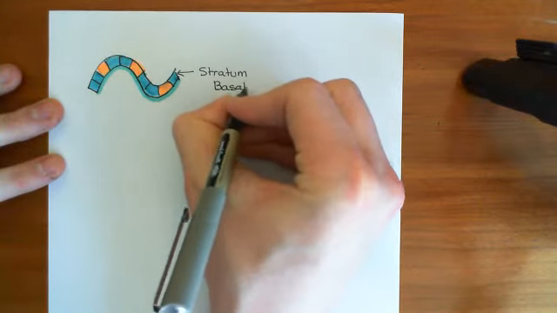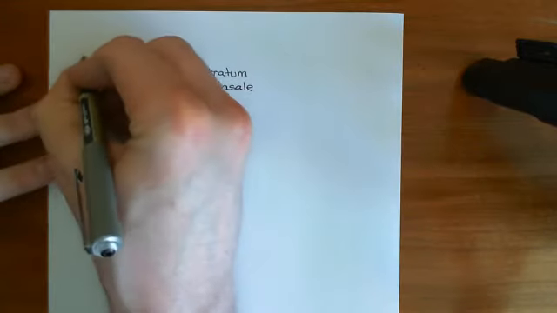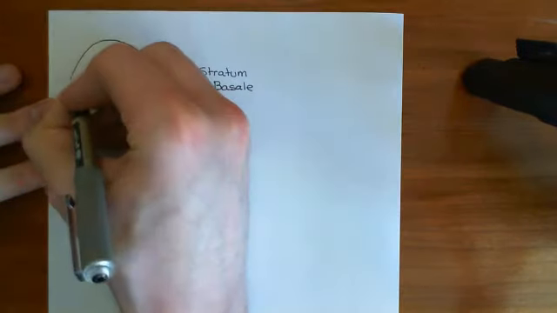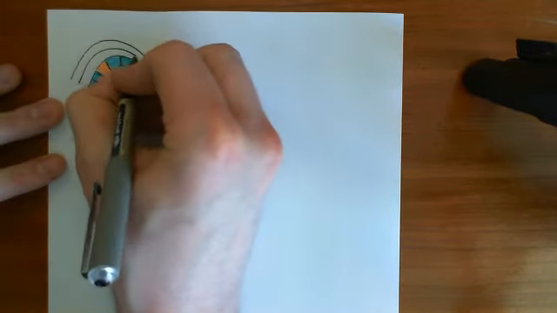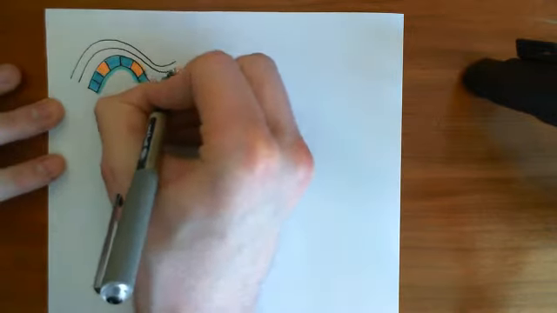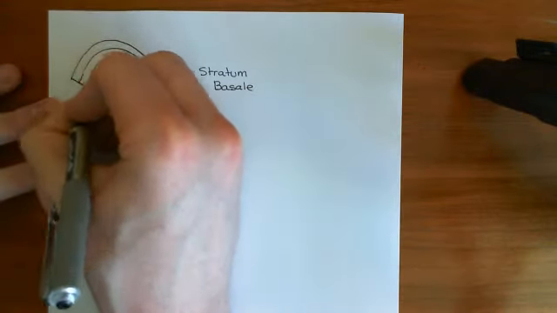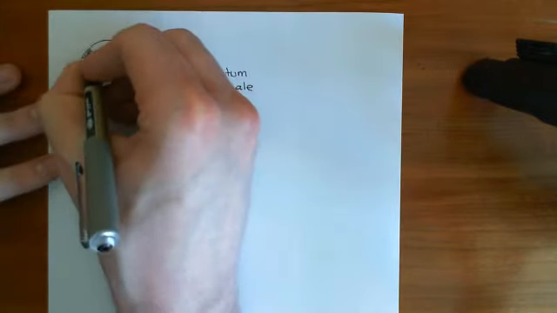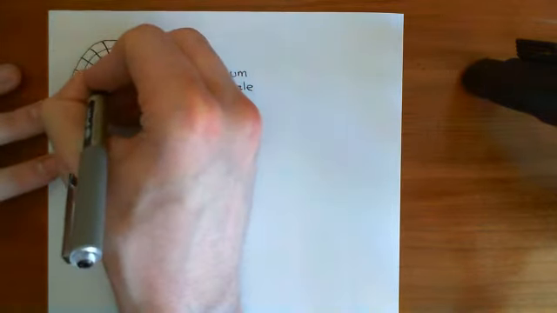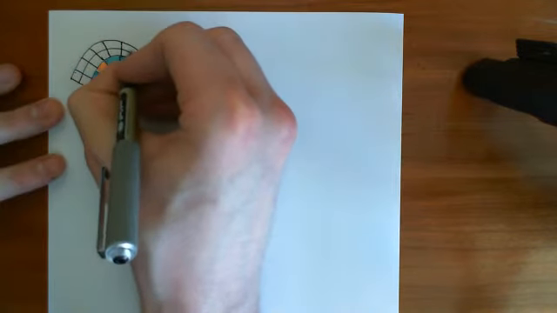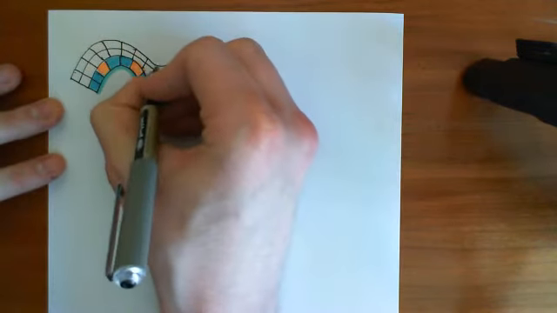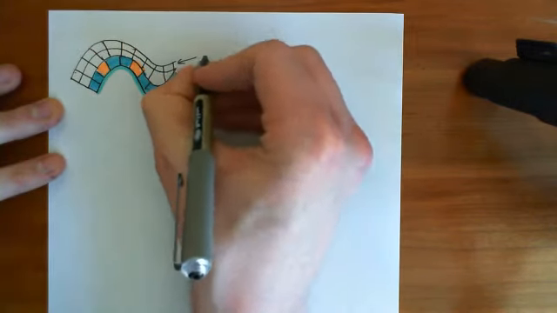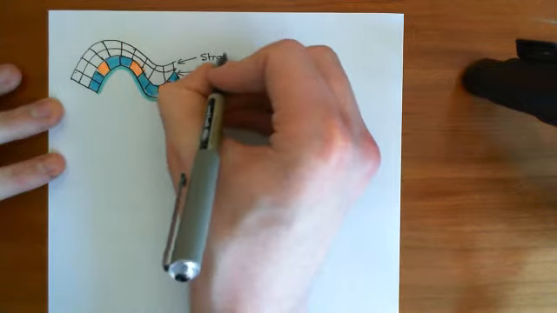You then move up into the next layer, which contains multiple layers of cells, but it's just known as one layer. These cells are not going to be attached to the basement membrane anymore. They are sitting atop the basal layer of cells, which are attached to the basement membrane. And these next layers are known as the stratum spinosum, which is the layer that we've just been discussing, the spiny layer of cells.